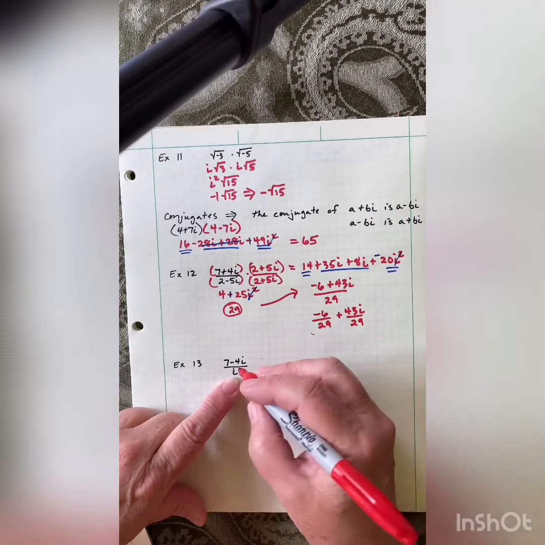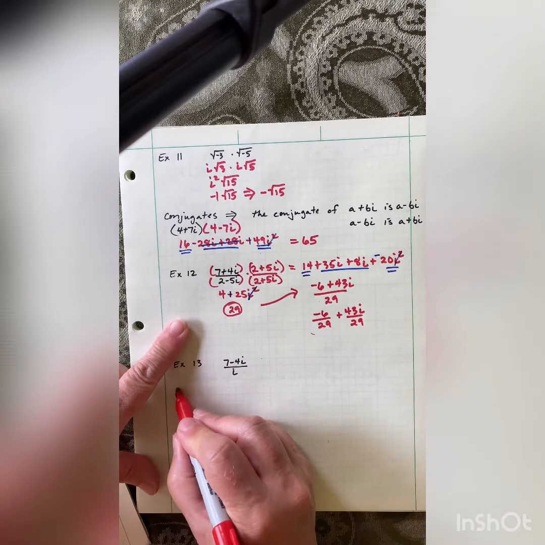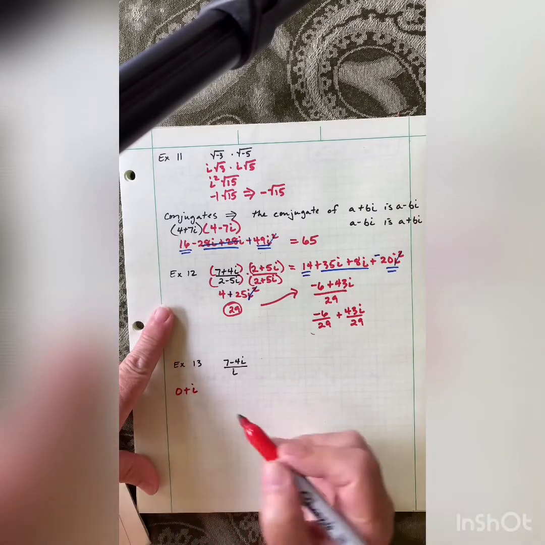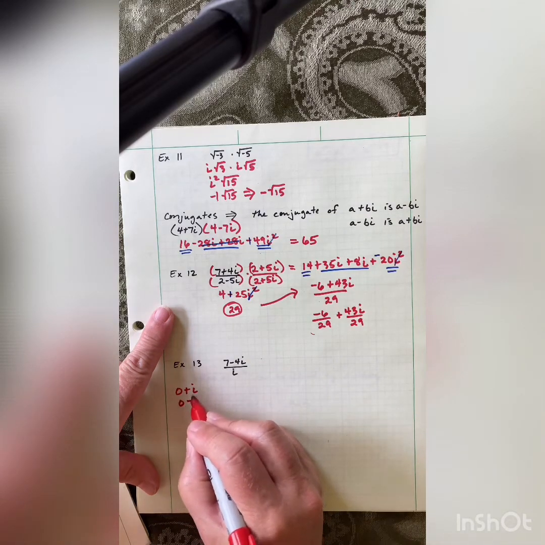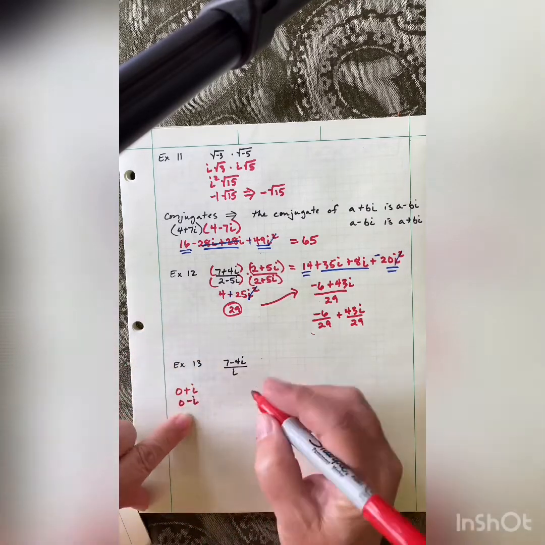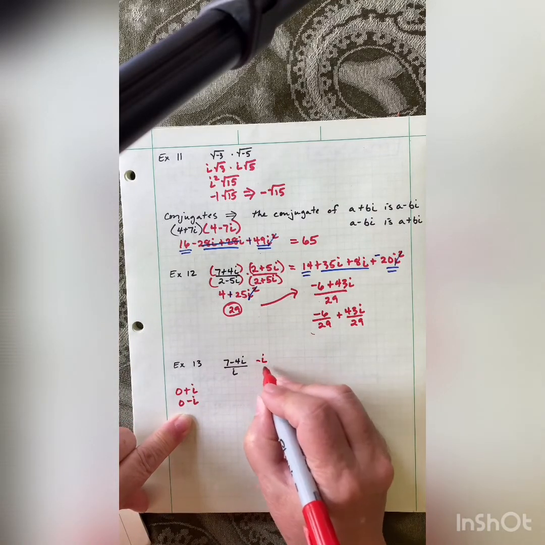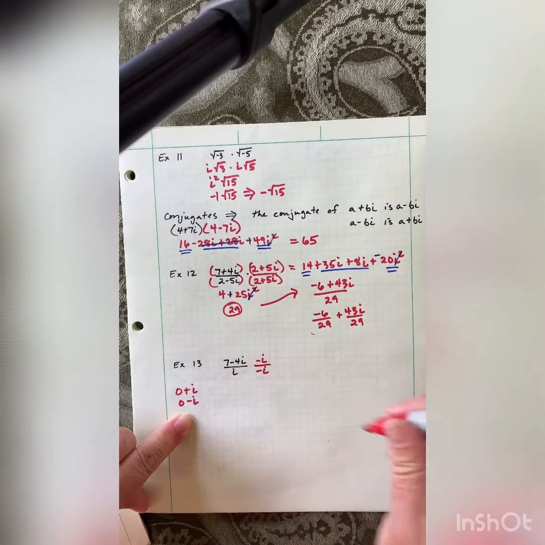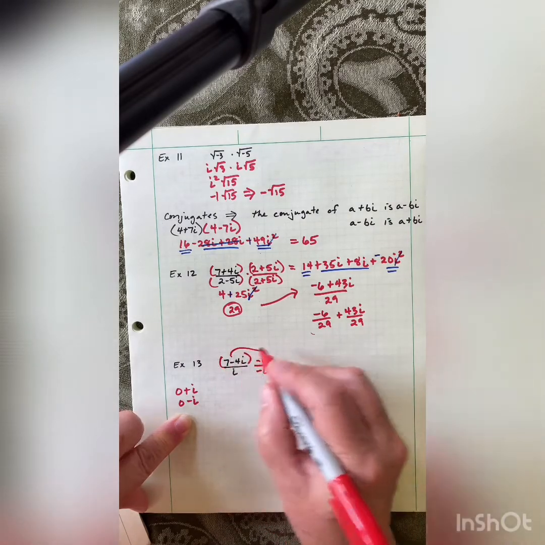Isn't this right there, my denominator, really 0 plus i? So what would the conjugate of that be? Well, it'd be 0 minus i. So I need to multiply this top and bottom by negative i. Put parentheses around this. We're going to distribute.